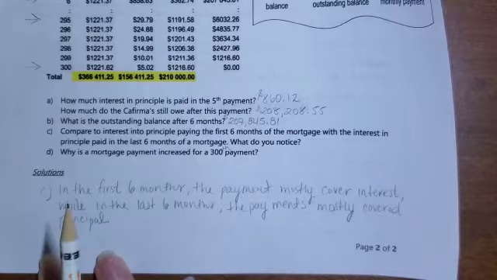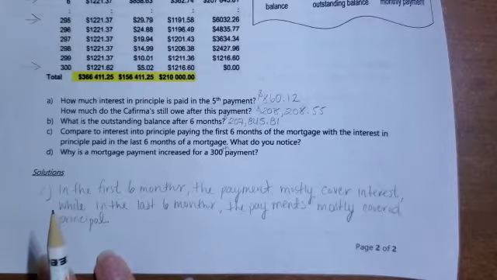The outstanding principal after the 299th payment is $1,216, and the interest charged for this payment is $5.02. So the 300th payment increases to $1,216 plus $5.02 to equal $1,221.62. So I'll write this down.